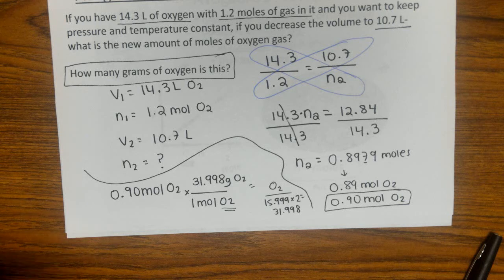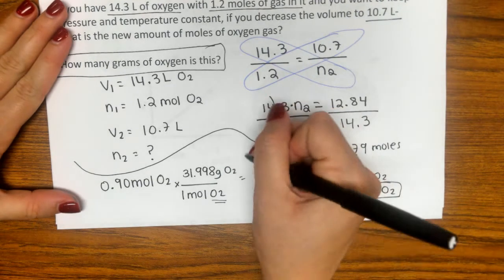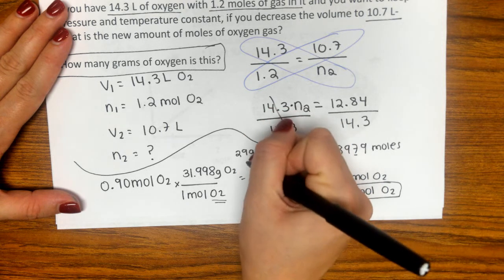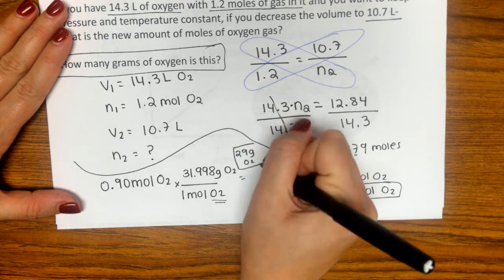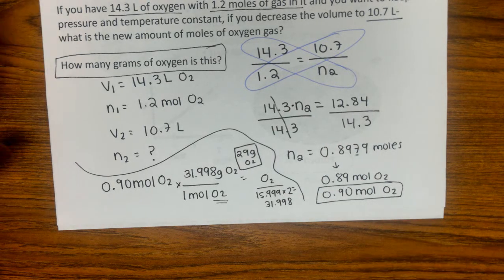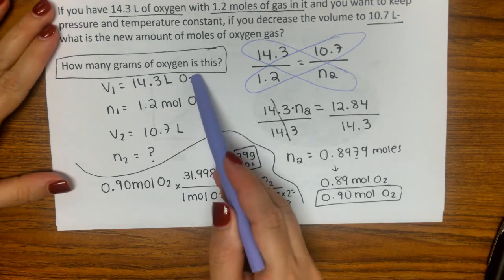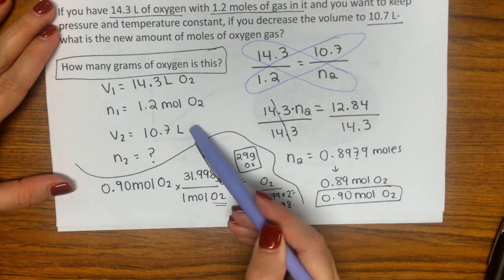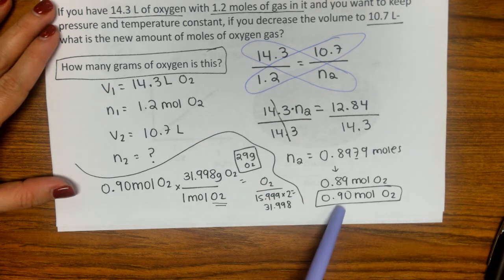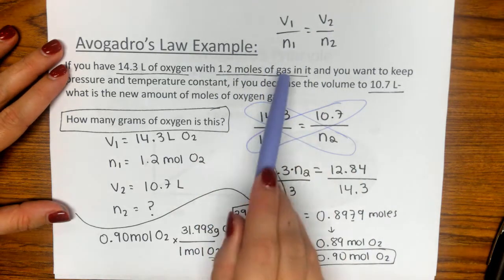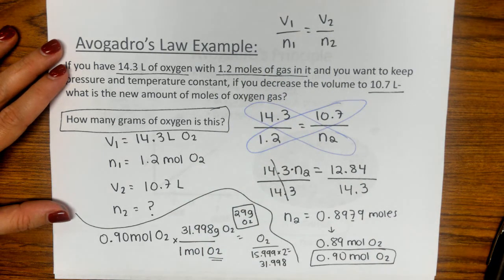And that is, running out of room, 29 grams of oxygen. Now you should stop and do a common sense check. The volume was 14.3 and it had 1.2 moles of gas. The volume decreased. My moles of gas decreased. That makes sense, and that's what our equation tells us, that volume and moles are in a direct relationship.